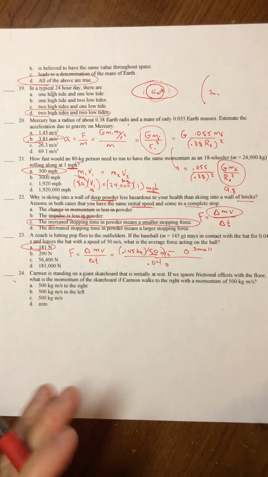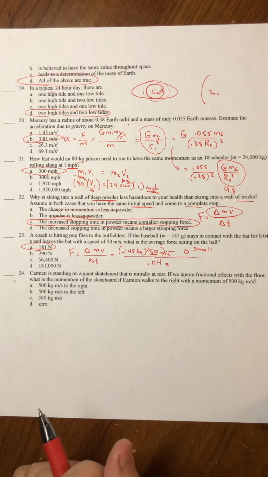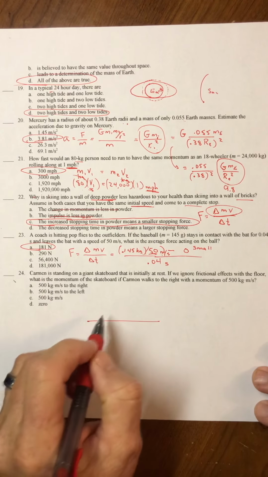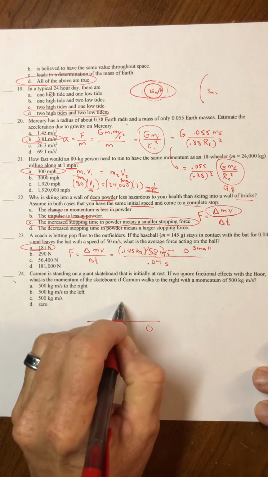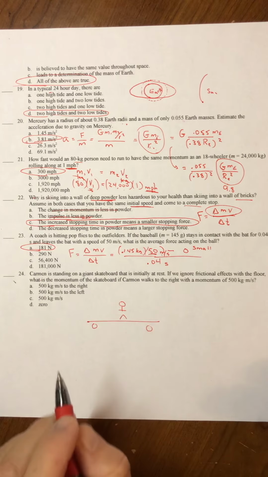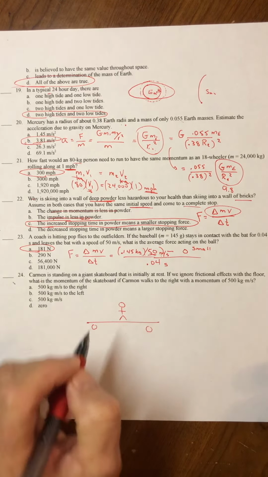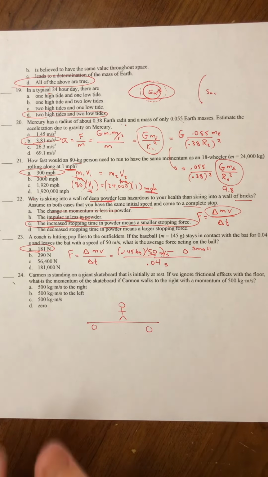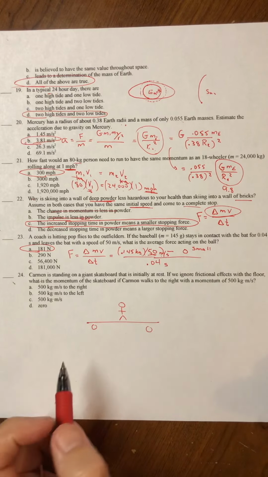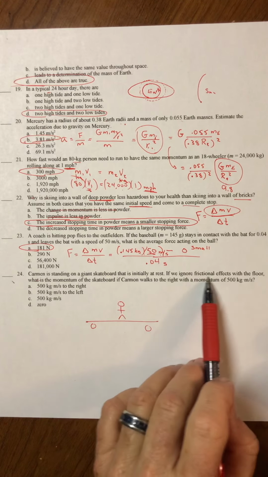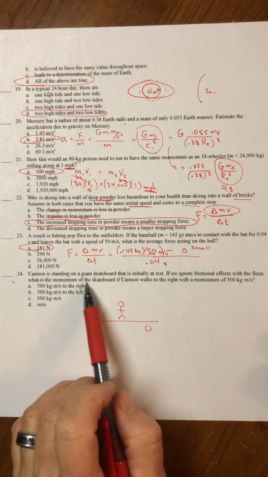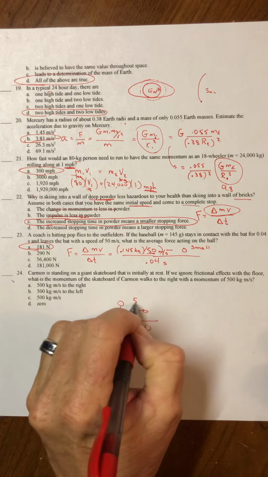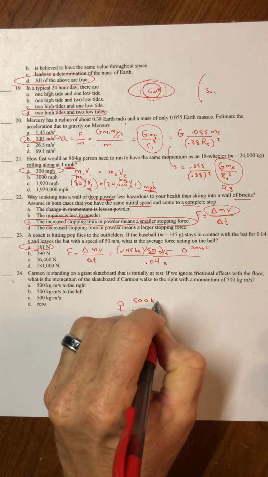Now, finally, the last one, at least on the multiple choice, and then we can get to the free response. It says, Carmen is standing on a giant skateboard initially at rest. And so here is this person on a giant skateboard initially at rest. That was a nice way of saying the total momentum of the two of these is zero. If we ignore the frictional effects on the floor, what is the momentum of the skateboard if Carmen walks to the right? So we're going to walk and have a momentum.